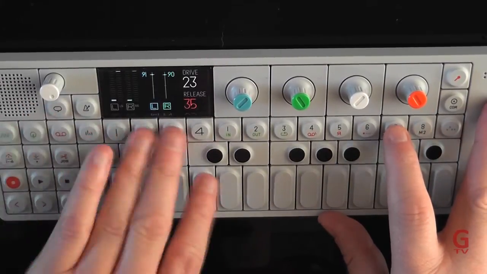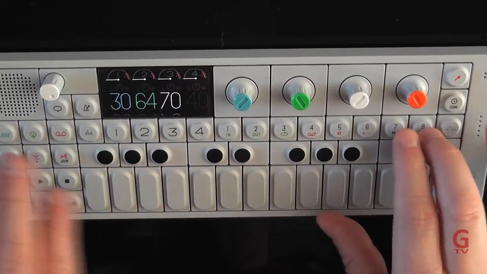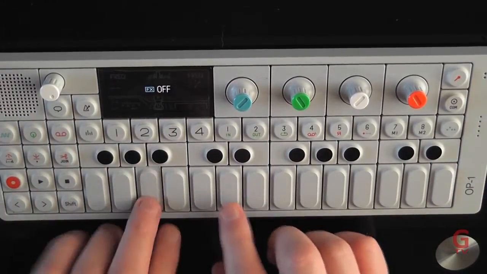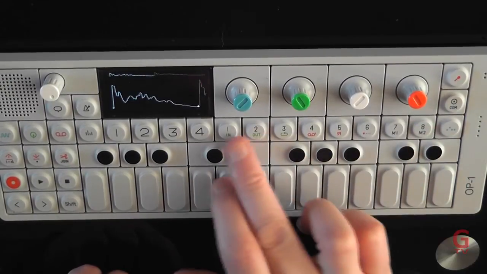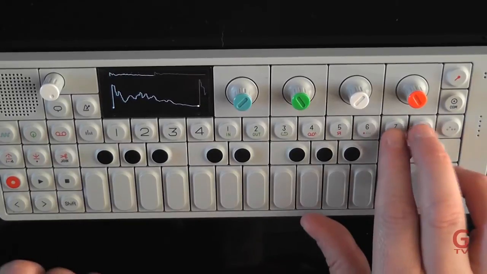So, just one point, you do have to be in the mixer section for the M1 and M2 keys to work. If you're in the synthesizer, then you'll just recall the patches that are actually loaded in, just the same as the other 6 keys, 7 and 8.